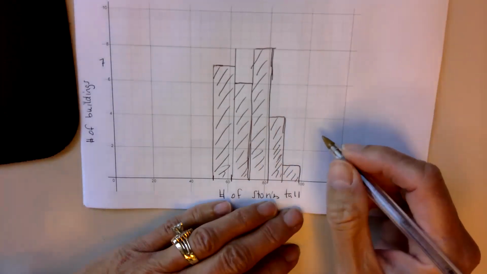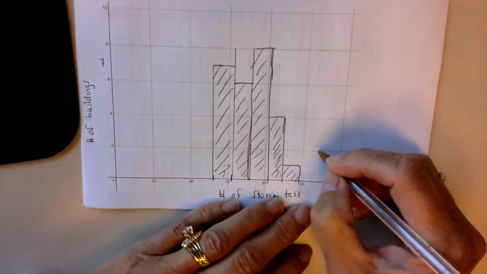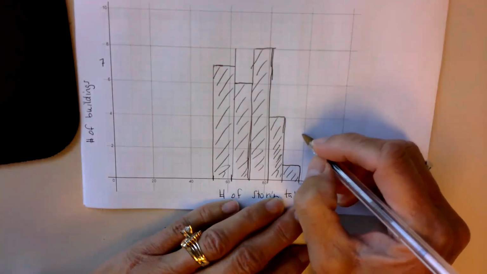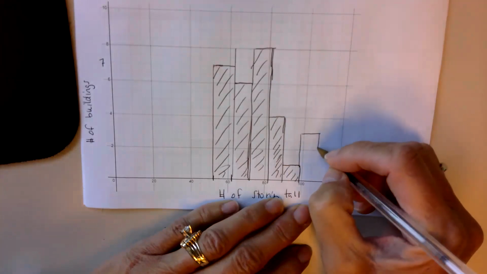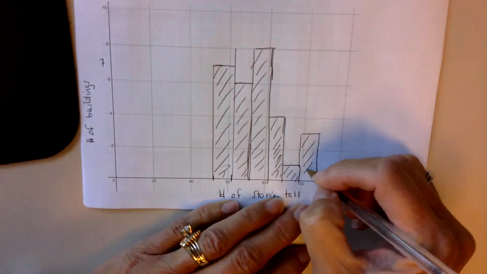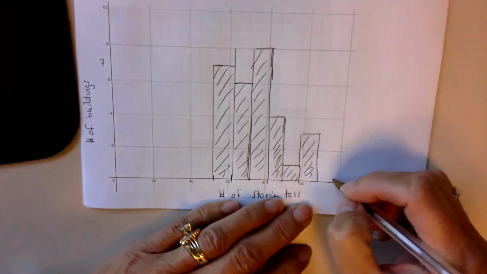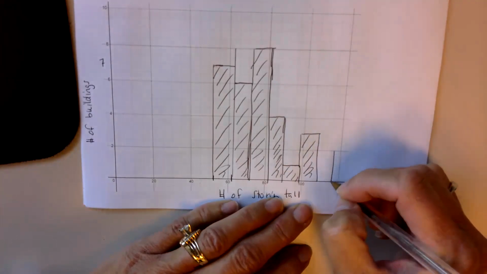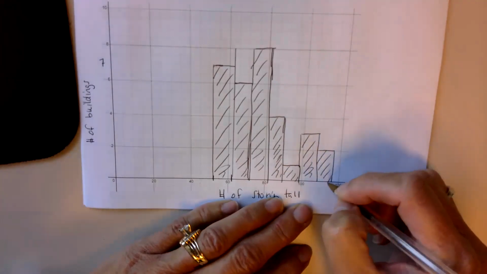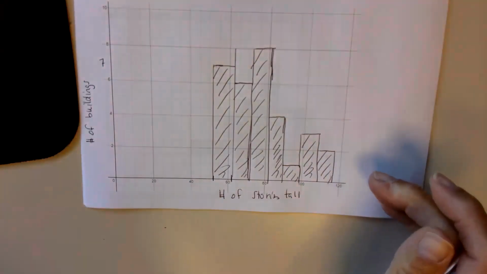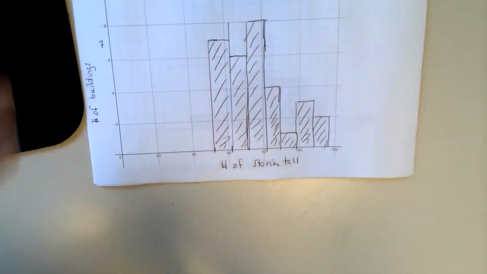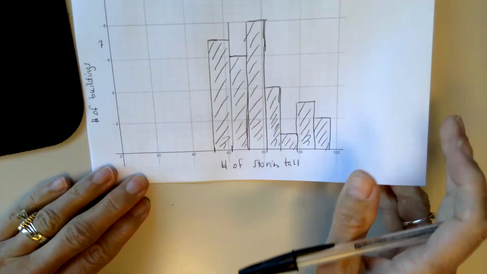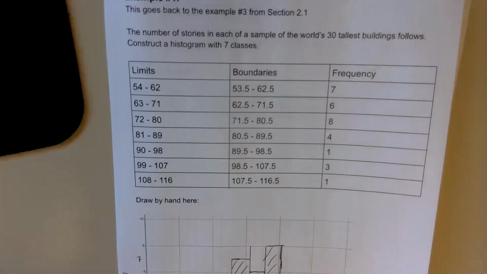Then there were 3 up to 107.5. And then 1 up to 116. So that is what our histogram would look like for the heights of the tall buildings.